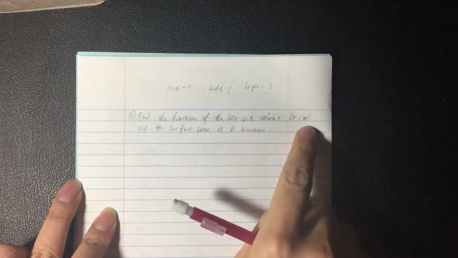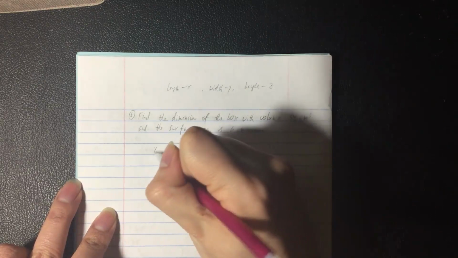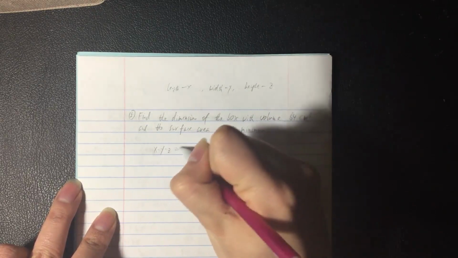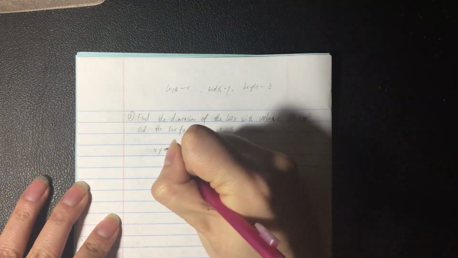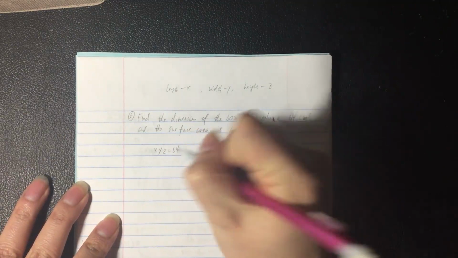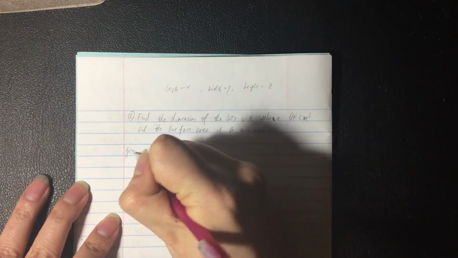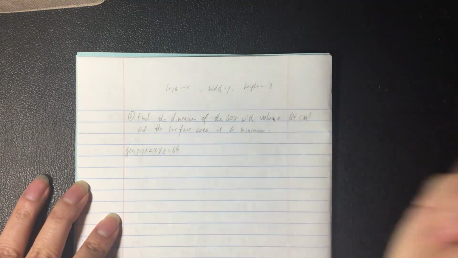If the volume is 64, that means the length times the width times the height must be 64. So that's the constraint. Let's call this g of x, y, z.